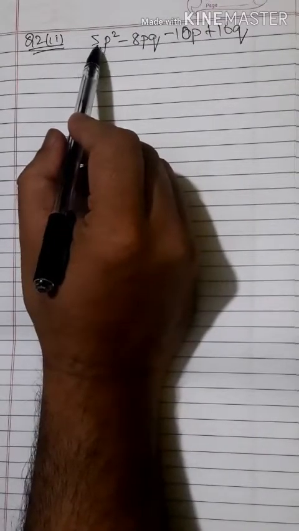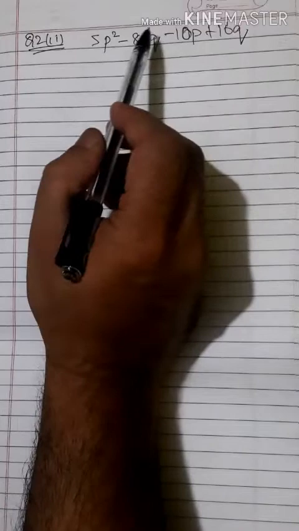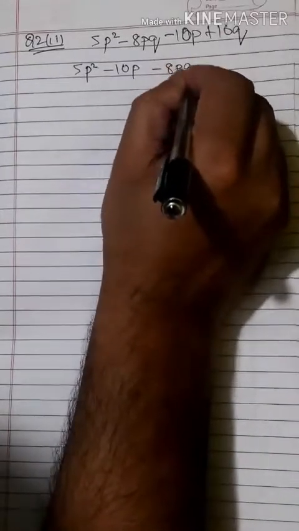Question number 2 Roman 2. 5p squared minus 8pq minus 10p plus 16q. Okay, we need to factorize. So we'll try to reshuffle the terms here as well. We'll try to reshuffle it in such a way that it becomes easy for us to take common. So if you closely examine the question, we have a 5 here, and we have a 10 here. So maybe if we take the 5 and 10 in one group, it will be easy for us to take common. We have an 8 here and we have a 16 here, so it will become easy for us to take common. Okay, so let us group it. So 5p squared minus 10p, we keep it in one group. Then we have minus 8pq plus 16q in one group.